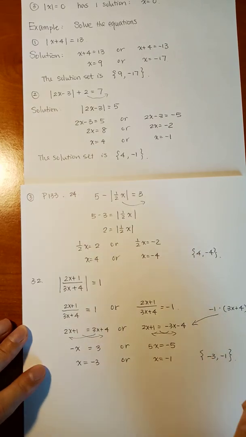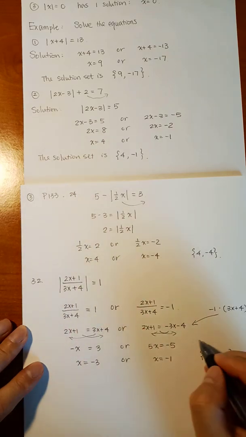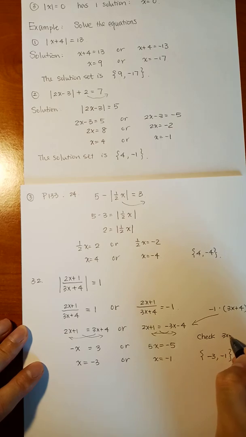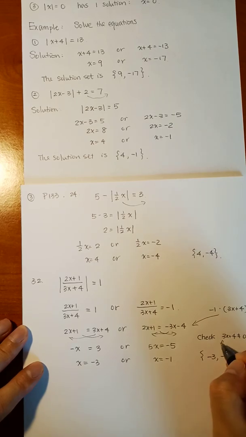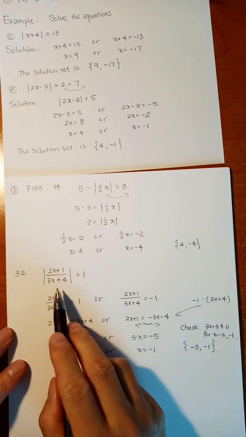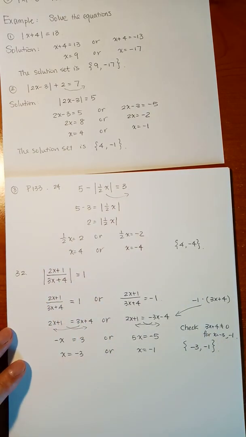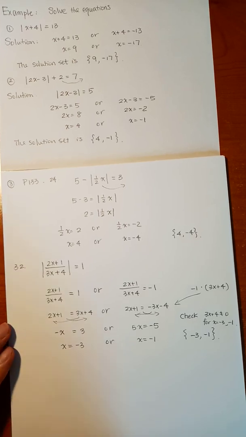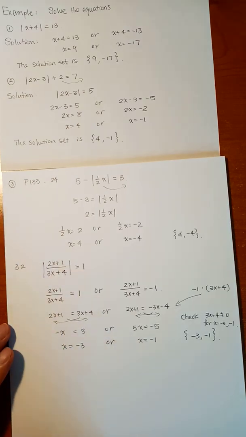And for this one, you need to check the denominator. 3x plus 4 is not 0 for x equal to negative 3 and negative 1. Then you can accept it because you have a denominator. Whenever you have a denominator expression, you must verify that your answer satisfies the original equation. Okay? Whenever you have a denominator in the expression, you must verify it.